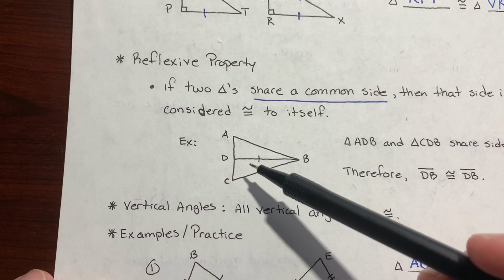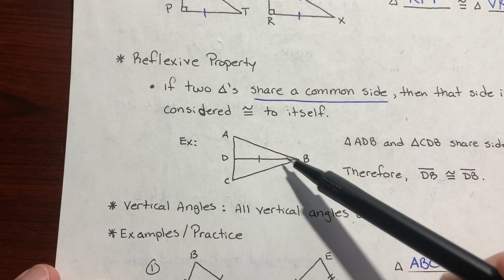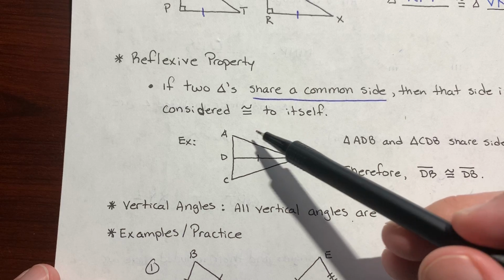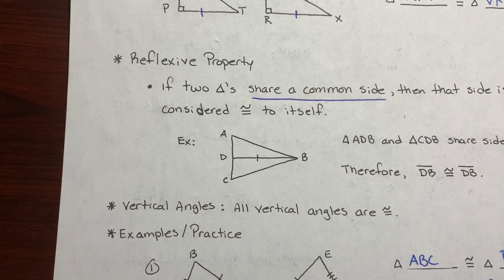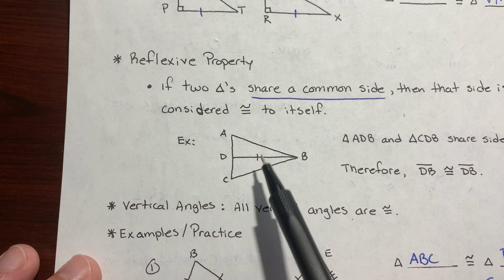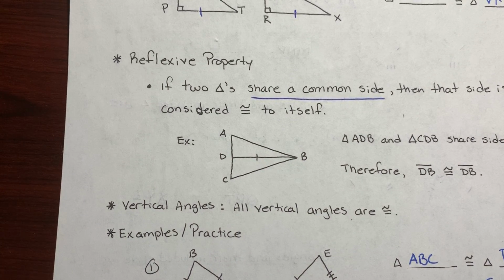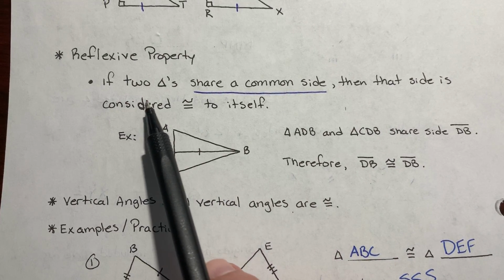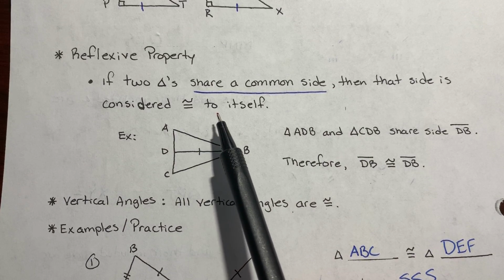You see, if we were to separate these two triangles, that means I'd be drawing one triangle down here, CDB, and another triangle up here, ADB. They share that side, DB. If I were to separate it, well, those lines, DB, would be the same exact measure because it came from this same common side. Therefore, it would be congruent to itself. And that's what these notes are saying here. If two triangles share a common side, then that side is considered to be congruent to itself.